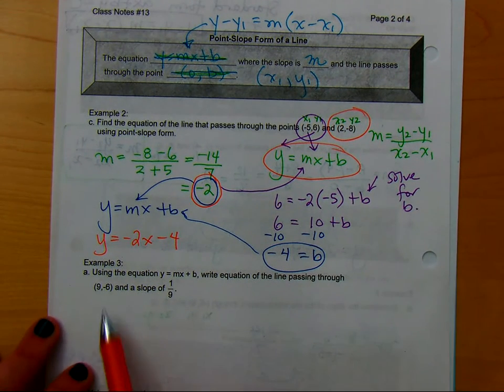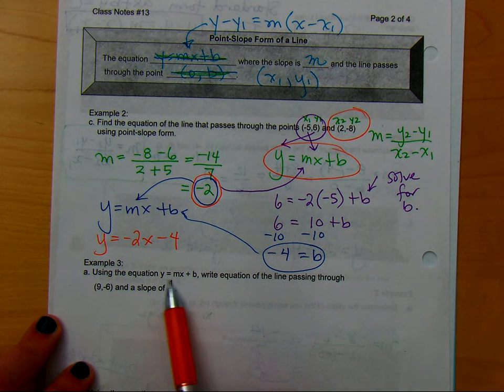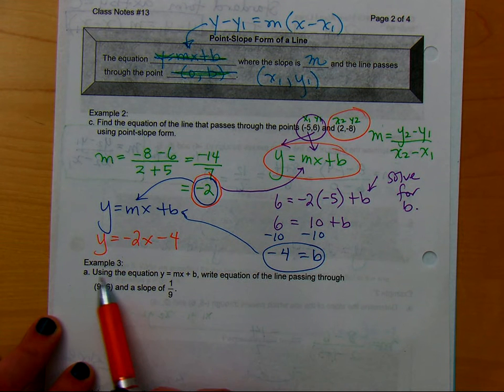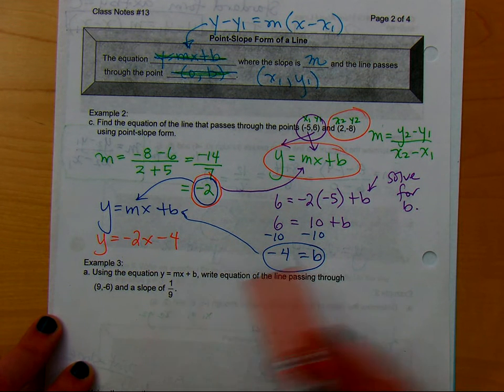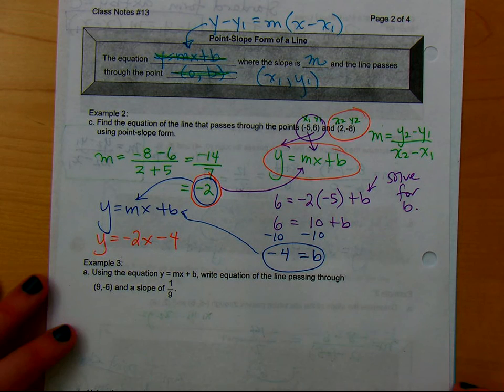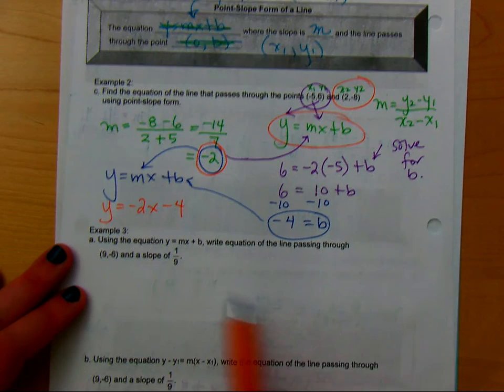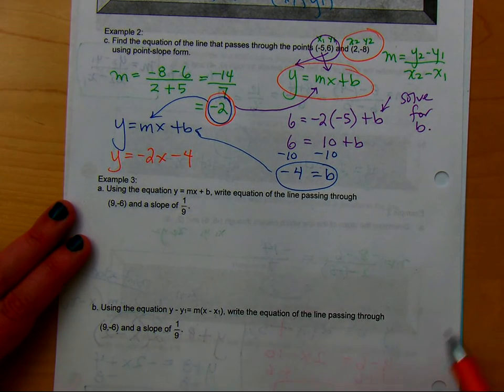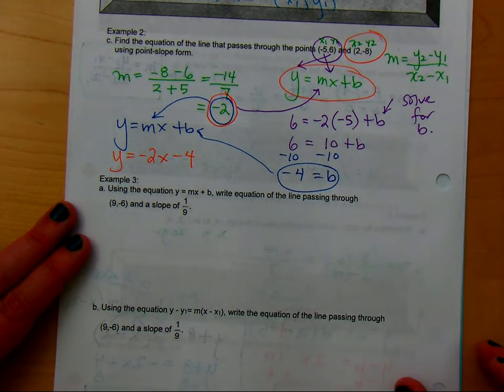Okay, so this one says use the equation y equals mx plus b, write your equation of the line passing through this point using this slope. So we can do it either way. We can use the point slope form or we can solve for b. They're saying to use this method that I just showed here, and then they're saying use point slope form in the next one. So we're going to do it both ways.